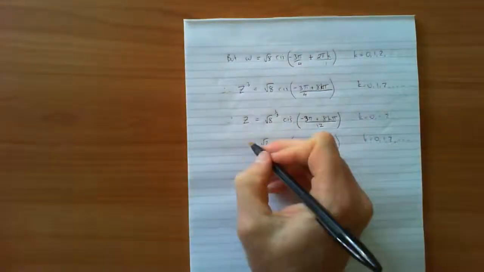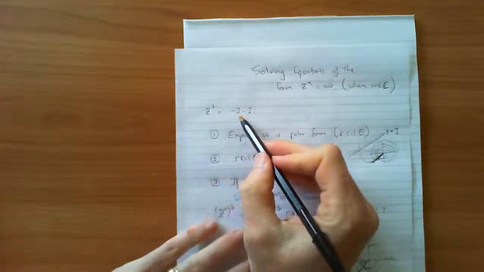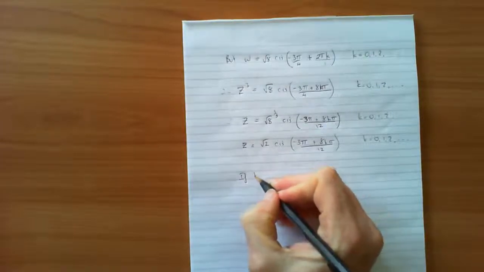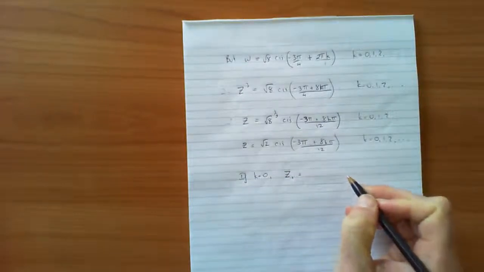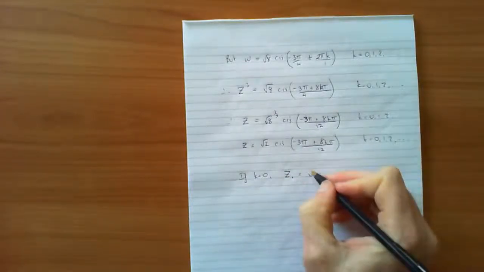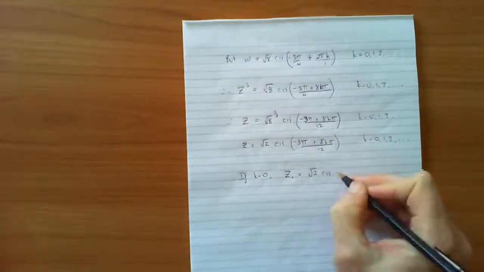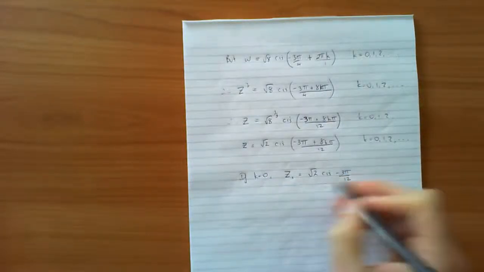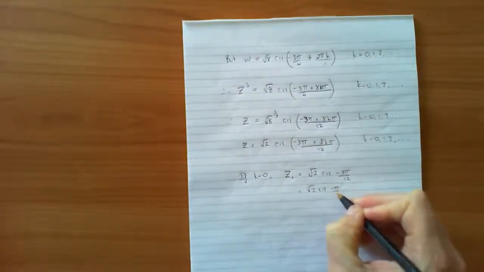Now, the question said to solve for z. We know we wanted 3 solutions. So what we do now is we say if k equals 0, our first solution, z1, it'll be root 2 cis, if k is 0, we'll get negative 3 pi plus nothing over 12. Or root 2 cis, cancel down the 3/12, negative pi on 4.